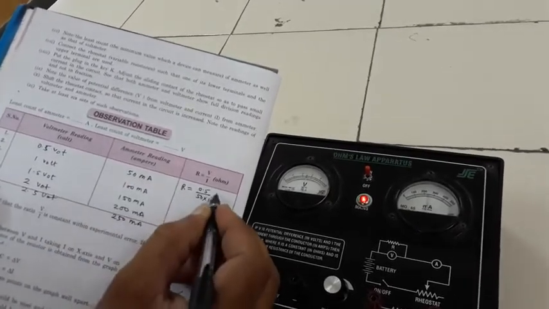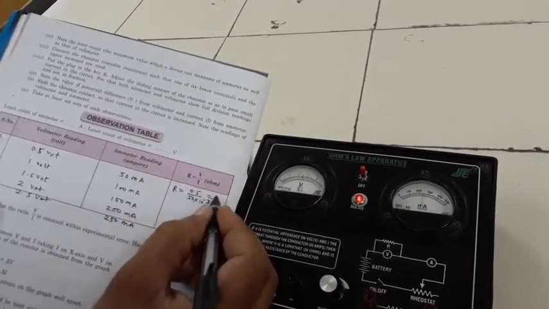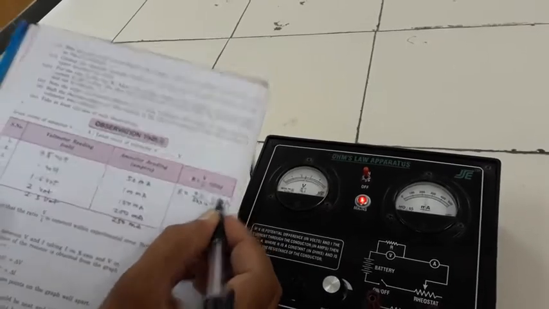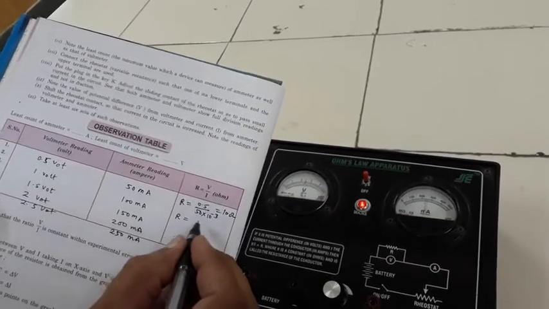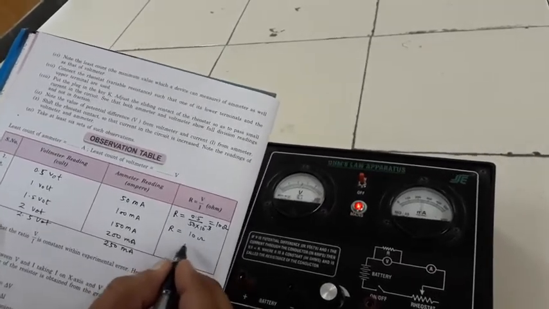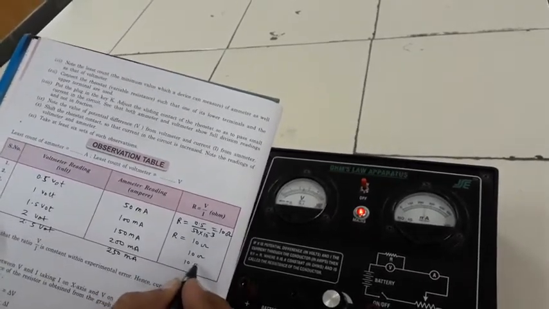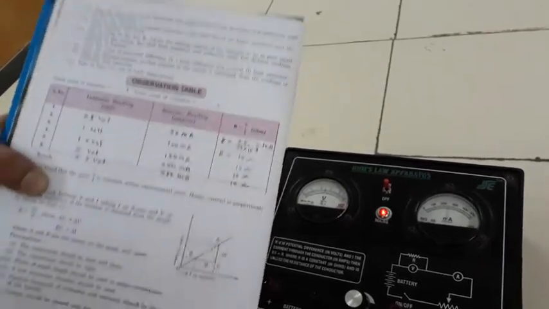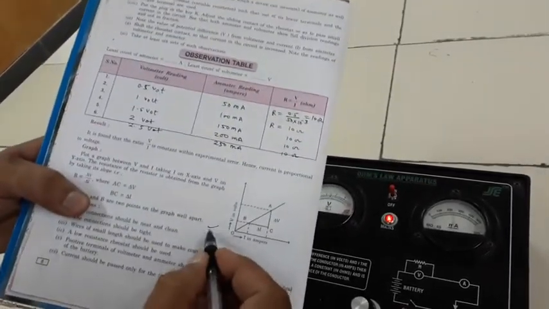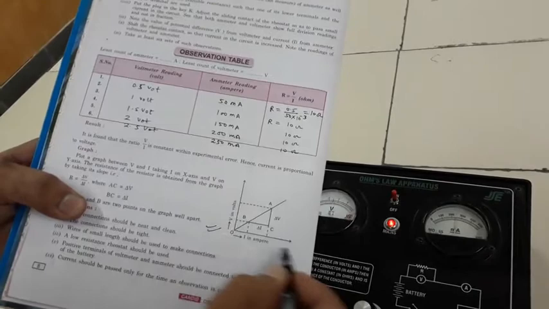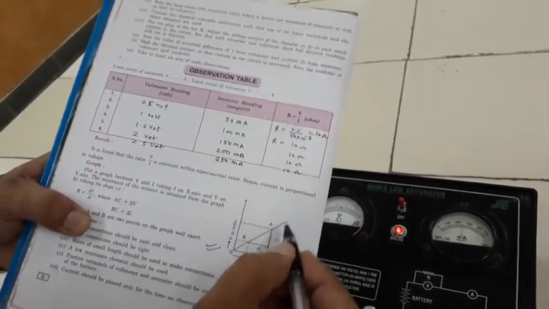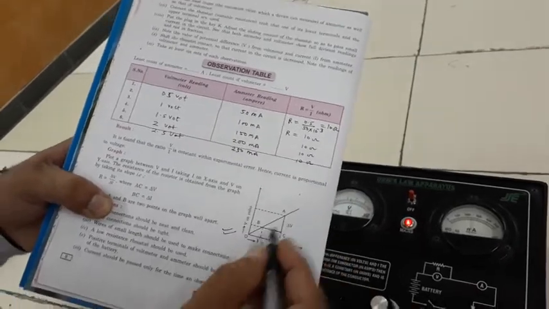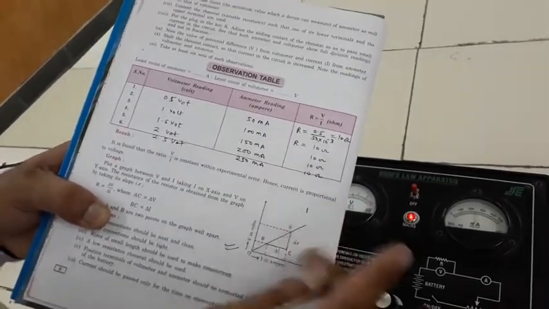By calculation you get 10 ohm, and from all these you will get 10 ohm. Now you will draw the graph on graph paper and you will get a straight line. When you get a straight line, Ohm's law is verified.